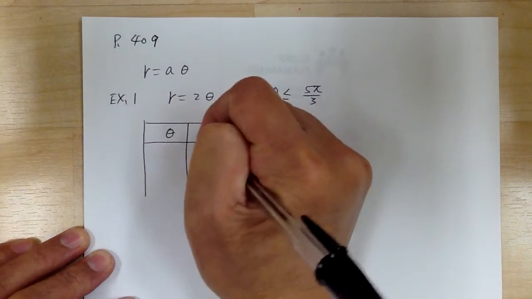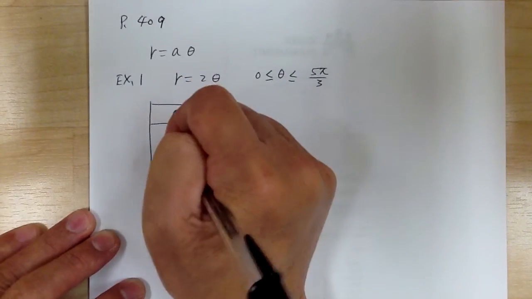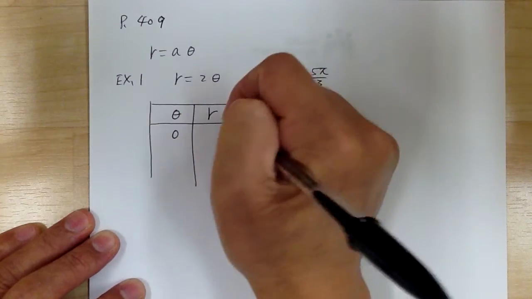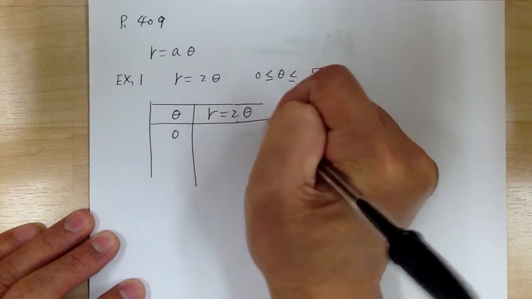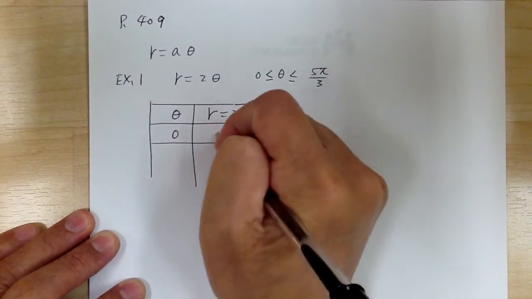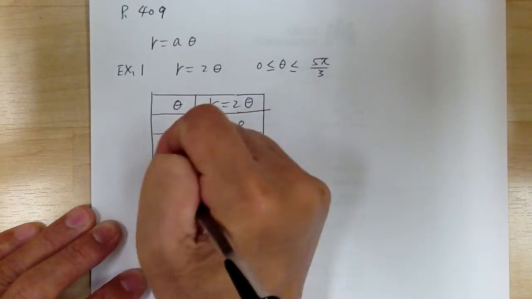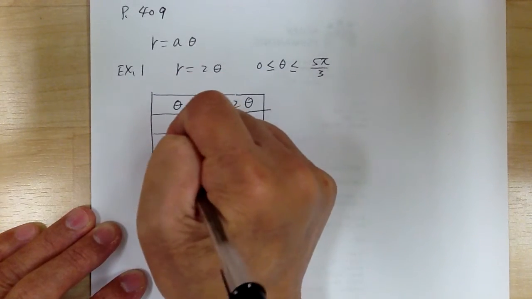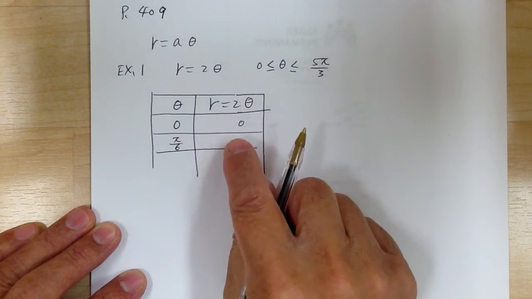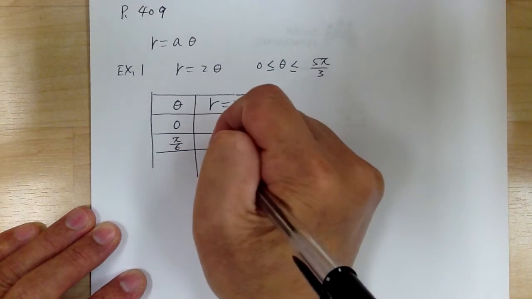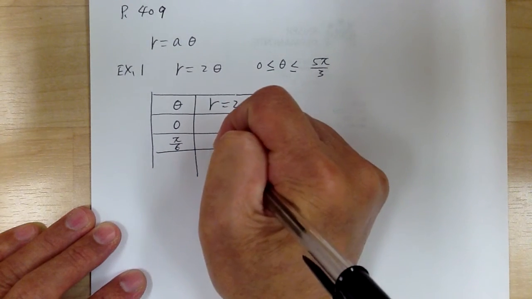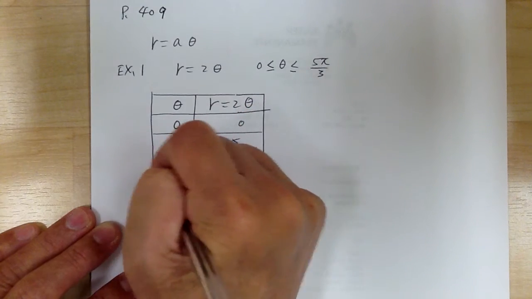here's theta and here's r. If you start with theta equal to 0, r equals 2 times theta, right? So you plug in 2 times 0, you get 0. And then you go to pi over 6. Use your calculator, 2 times pi over 6, and you want to use decimals, so you get 1.05.